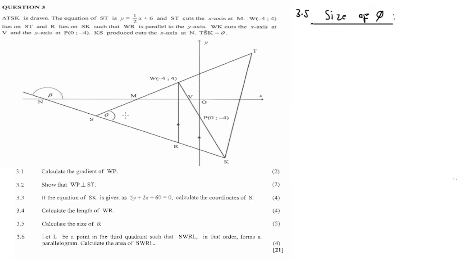So I cannot use the angle of inclination formula here, because this theta is not measured against the x-axis, right? This angle theta is actually an external angle of this triangle NSM.